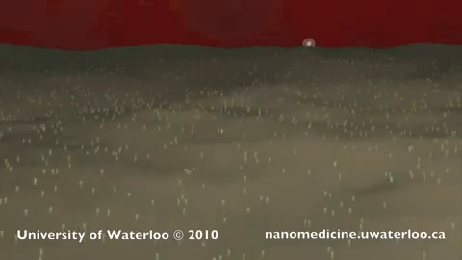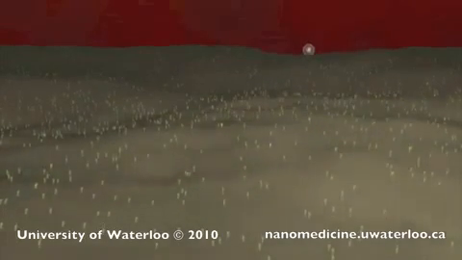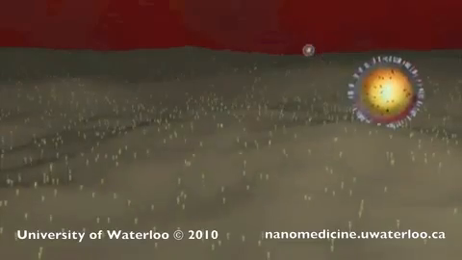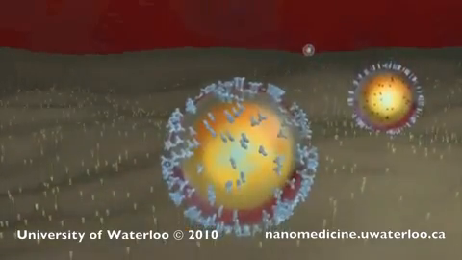On the cancer cell surface membrane, the nanoparticles encounter surface receptor molecules, microscopic markers expressed on cancer cells, but not expressed by normal tissues.